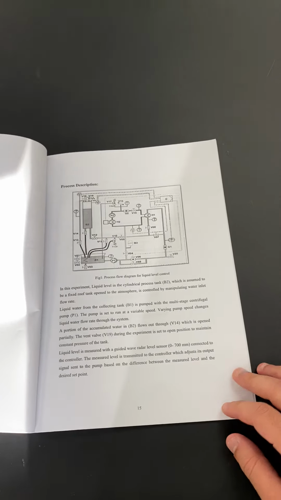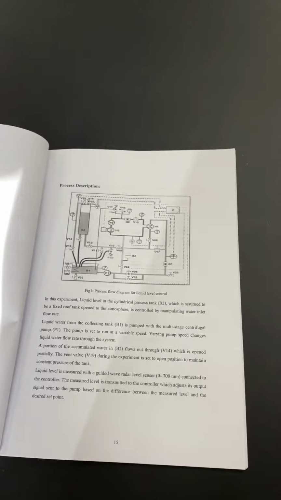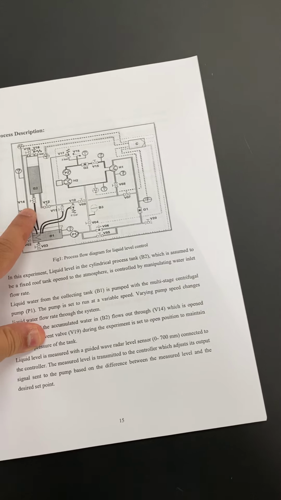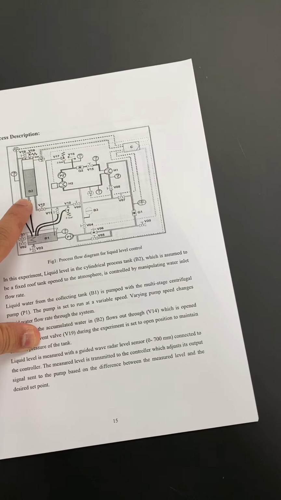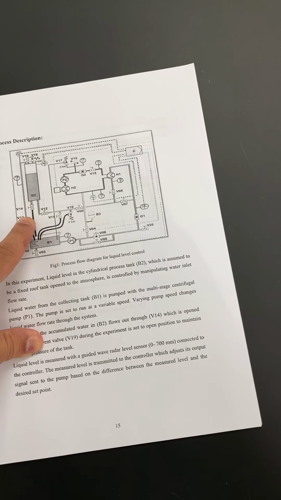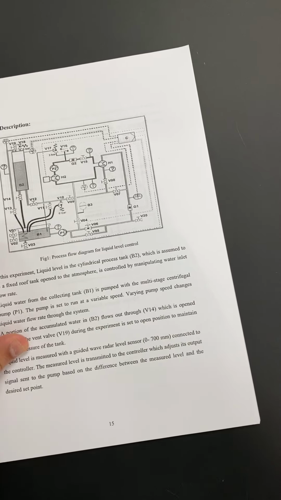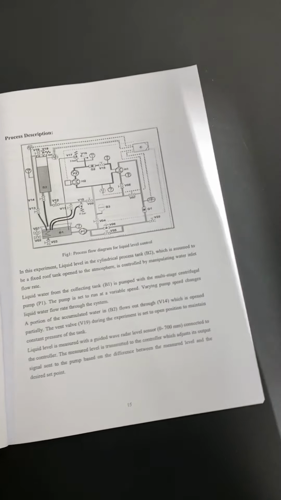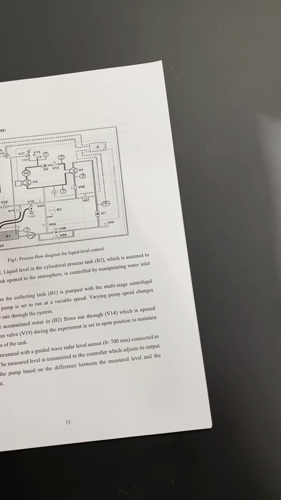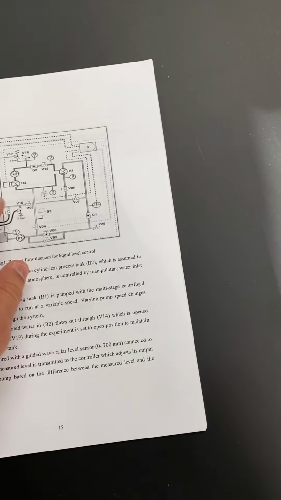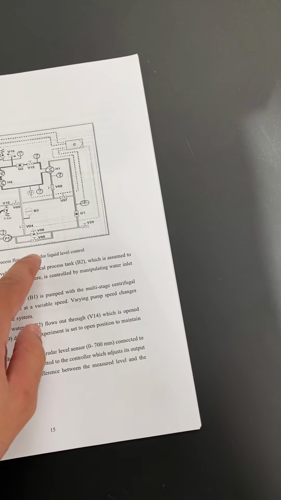So, the liquid level, guys. B14, as we said, will be kept partially open, so that causes some of the liquid to flow due to the static pressure of the liquid at the top. It will flow back again to the tank, and in order to control the liquid level, we will manipulate the inlet flow rate to the tank using the centrifugal pump.